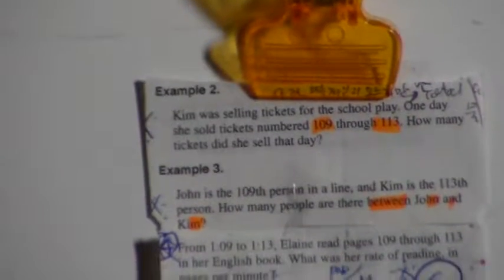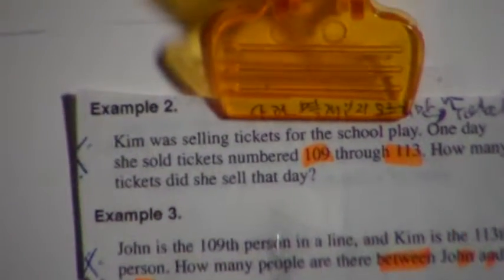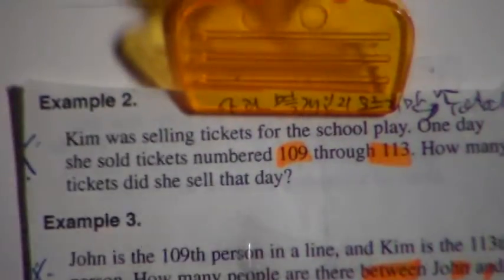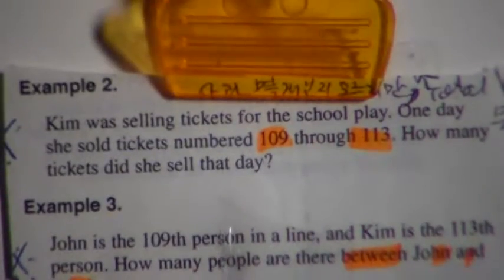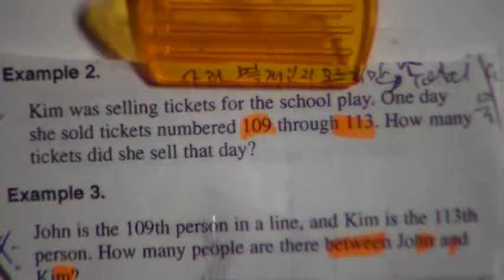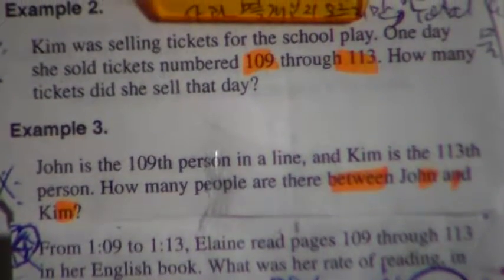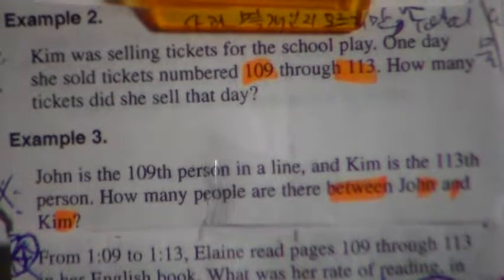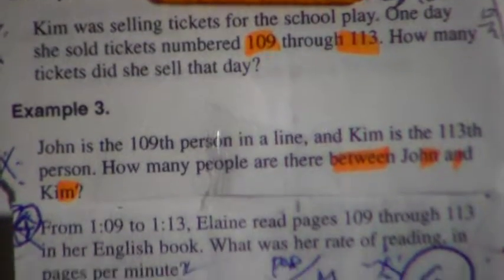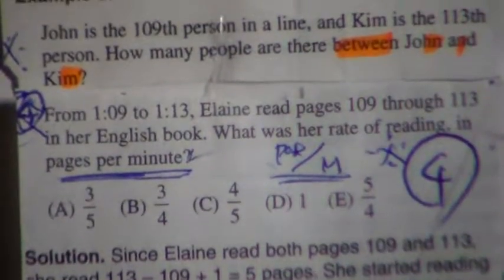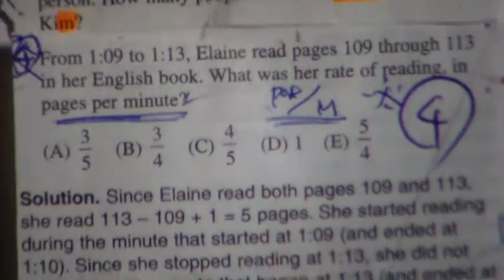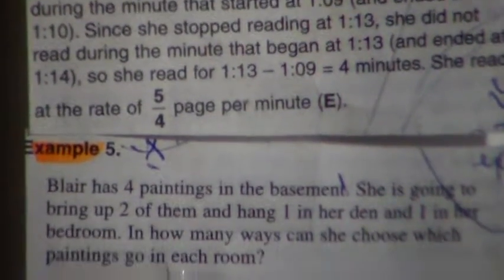Give me a second. I'm ready. Okay, example 2. And 3. Example 2, make sure between. And this one, example 4. And 5.